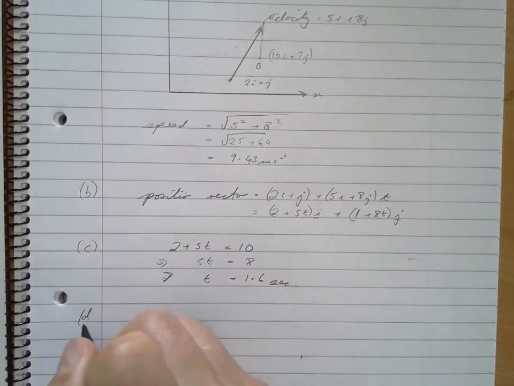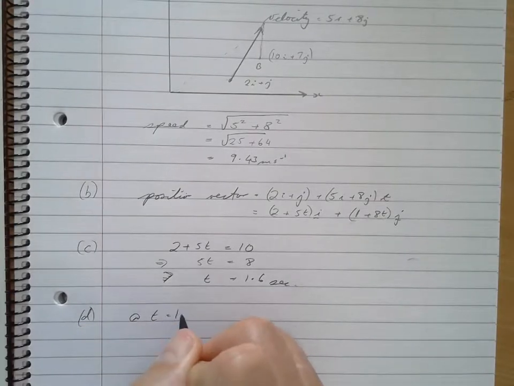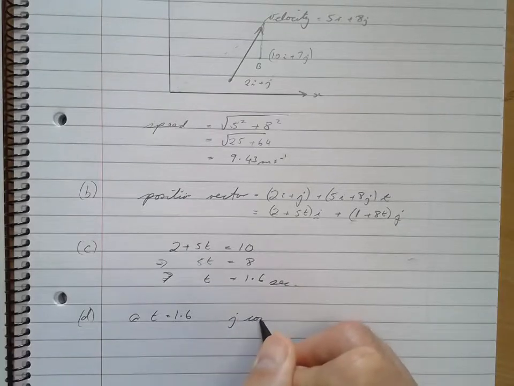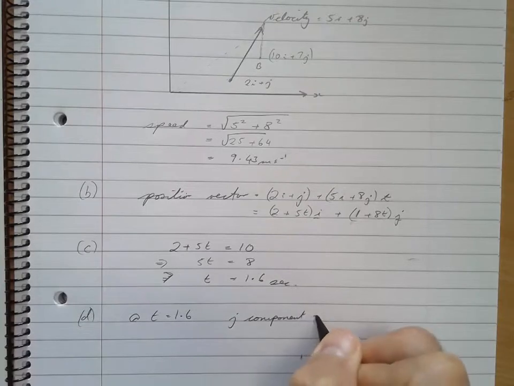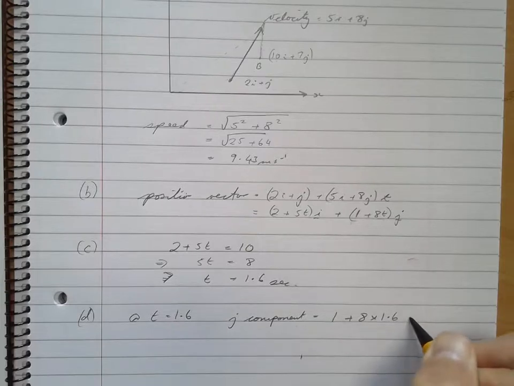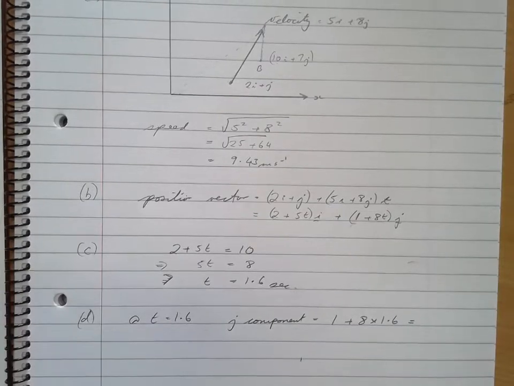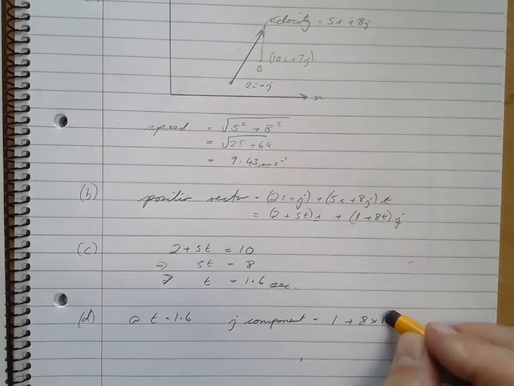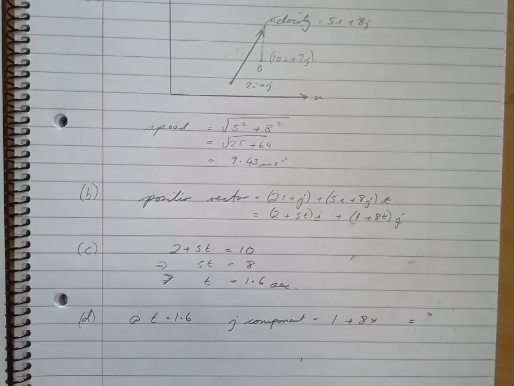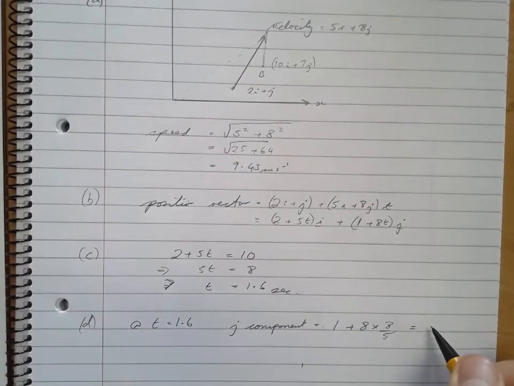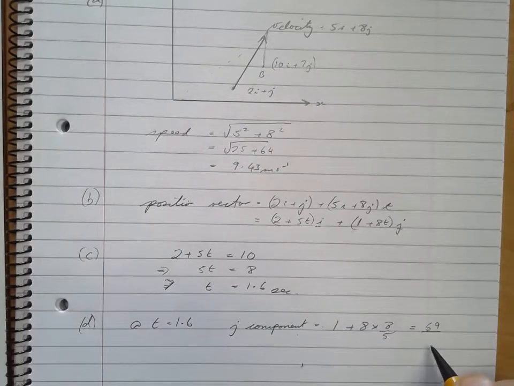So part D, at t equals 1.6, the j component is going to be equal to 1 plus 8 times 1.6. In fact, if I keep 1.6 as 8 over 5, it's easier to see what's happening, and that gets me 69 divided by 5.